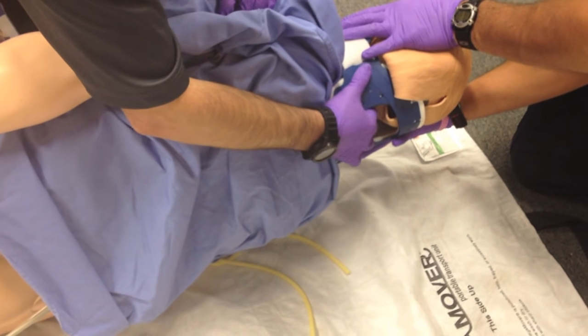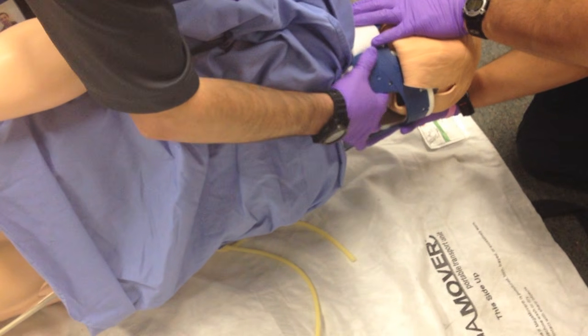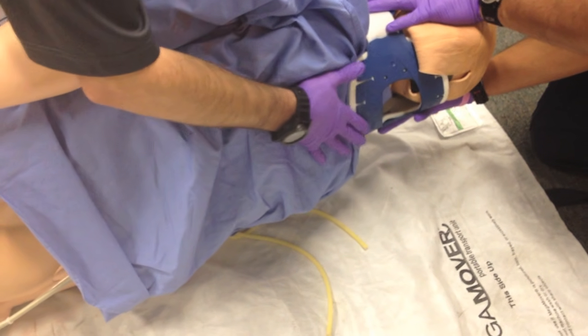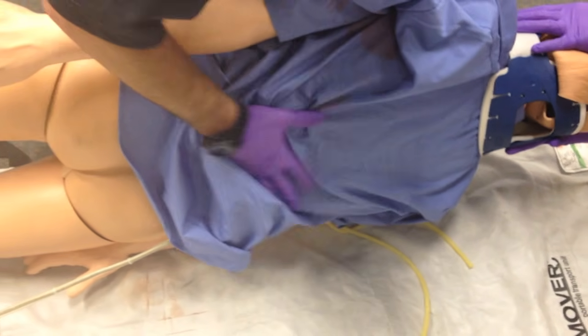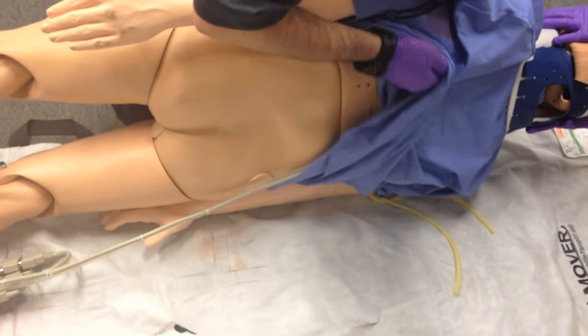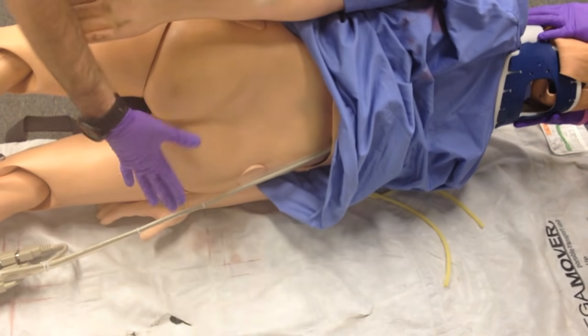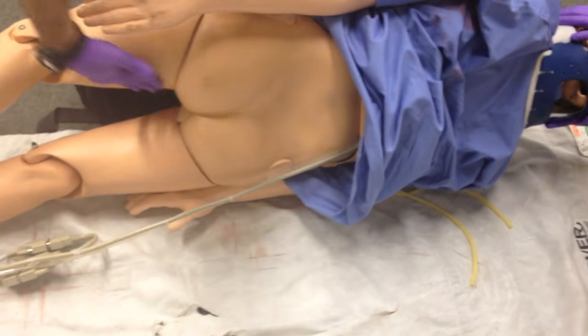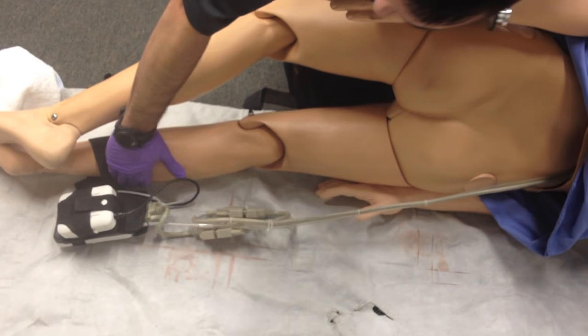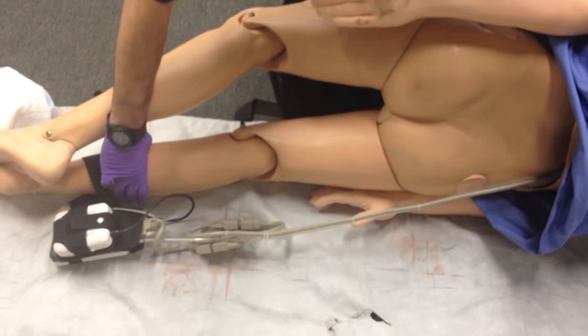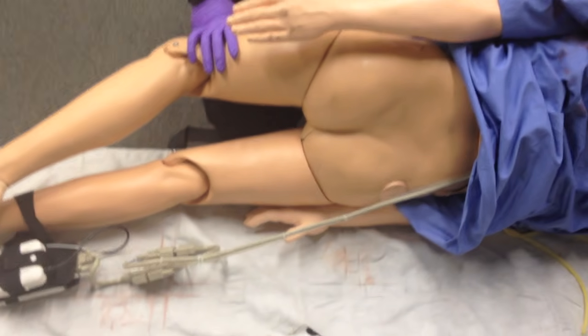Checking the back of the neck for any DCAP-BTLS, crepitation, any step-offs. Checking the thoracic, lumbar spine for any DCAP-BTLS, crepitation, any step-offs. Expose the patient. I'm going to check the rectum for any bleeding. Checking the back of the legs for any DCAP-BTLS, crepitation. Checking the left leg for any DCAP-BTLS, crepitation. And your exam is unremarkable.